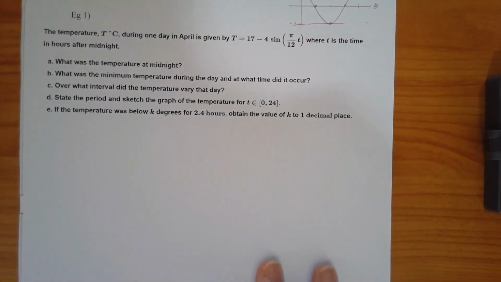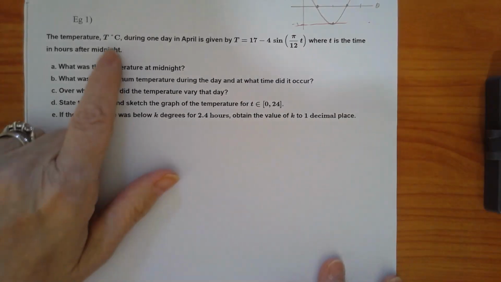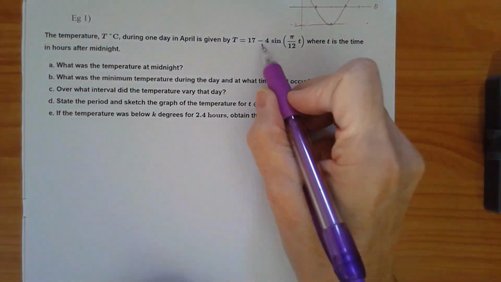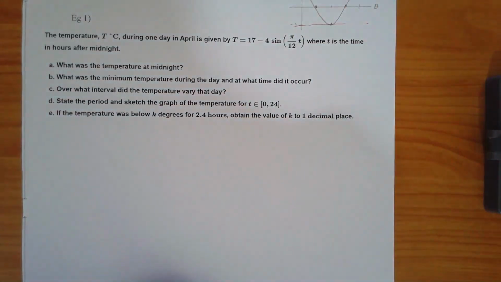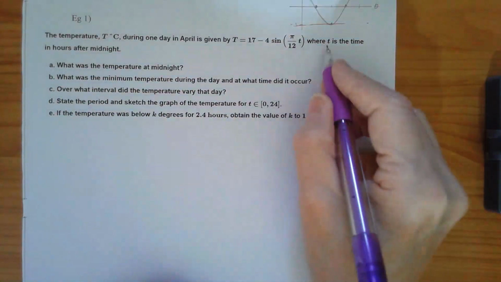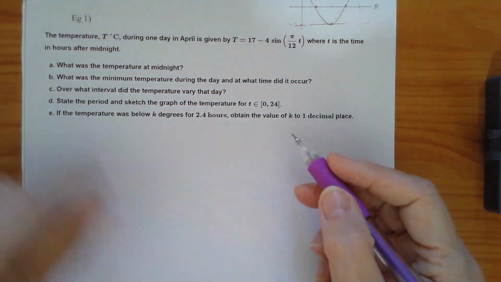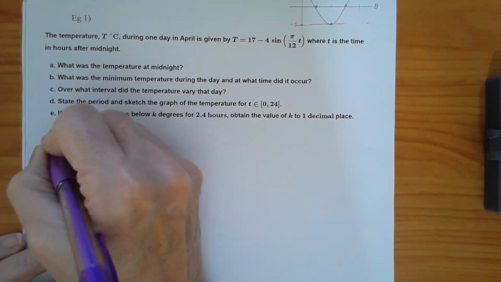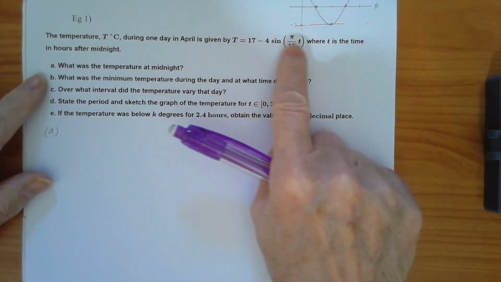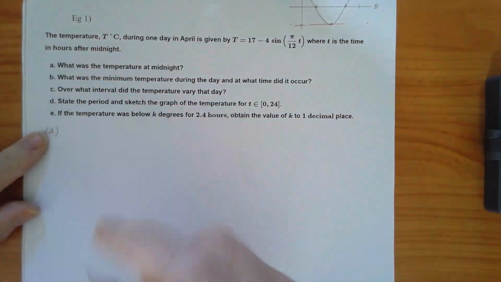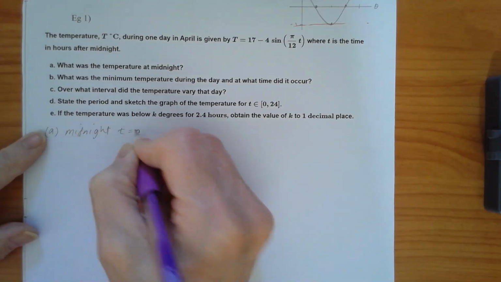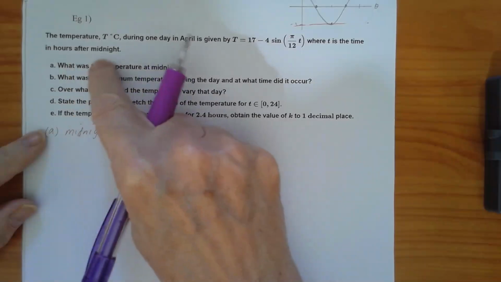Here we go. Example number 1 says the temperature T degrees Celsius during the day in April is given by this crazy equation, okay? And in fact, there's a negative in front of this sine, so it's even flipped over the x-axis, where t is the time in hours after midnight. The little t is the time in hours after midnight. So it says, what is the temperature at midnight? Okay, so I'm going to start right there and say, T is the temperature, and this says the number of hours after midnight. So midnight must be t equals 0, because t is the number of hours after midnight.